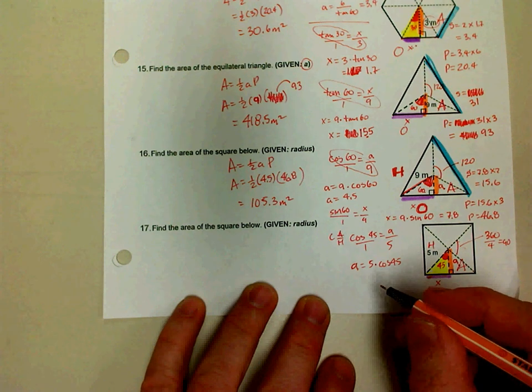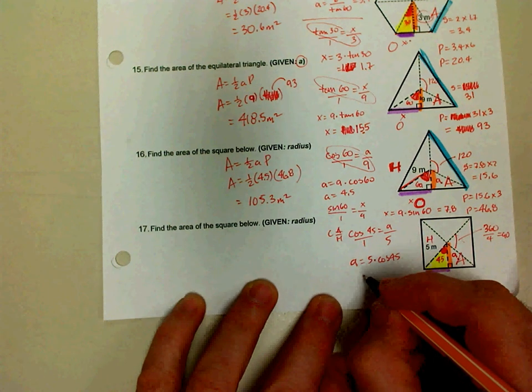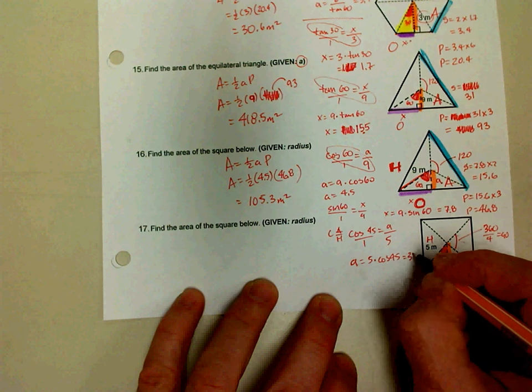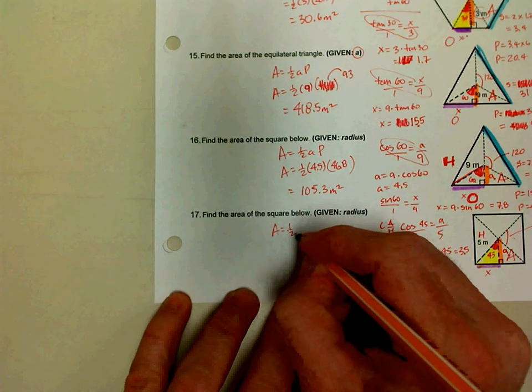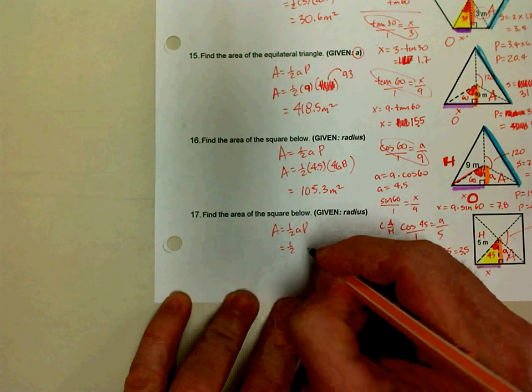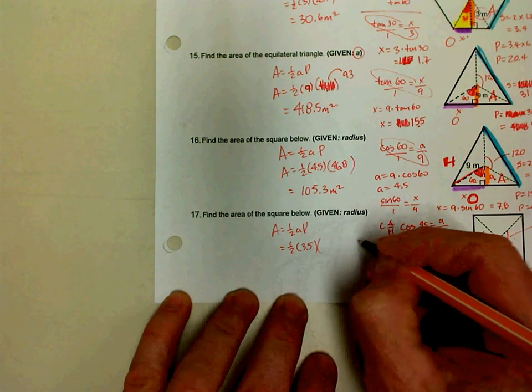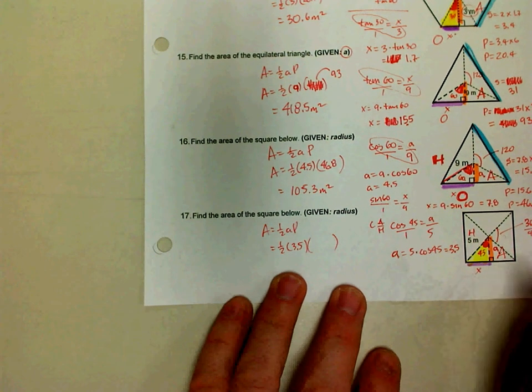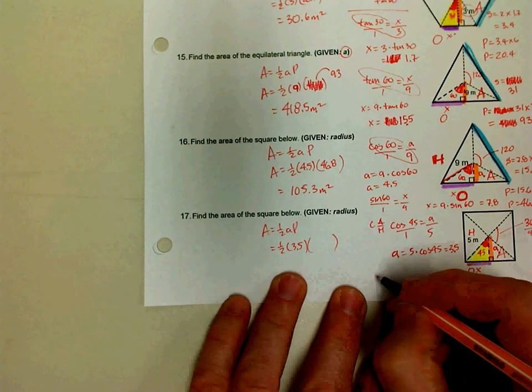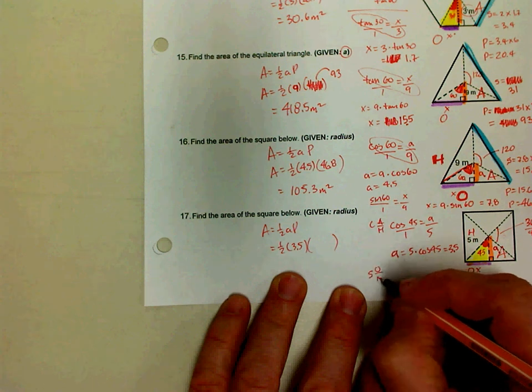So our formula, area equals 1/2 A times P, will be 1/2 3.5 times our perimeter, which is going to come from x. X is opposite, so this ends up being the SO of SOHCAHTOA. The sine of 45 equals x over 5.